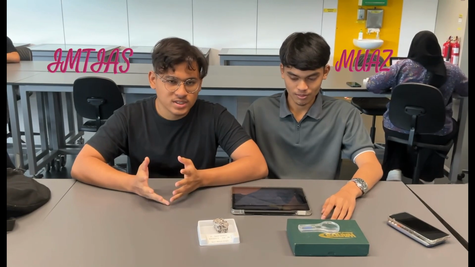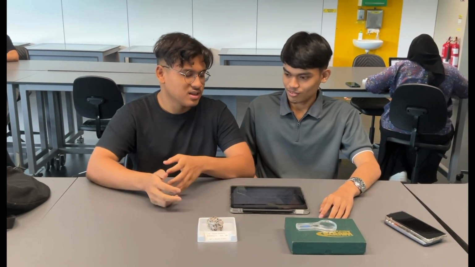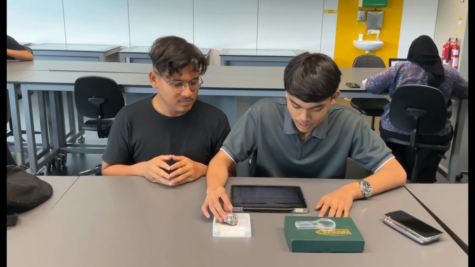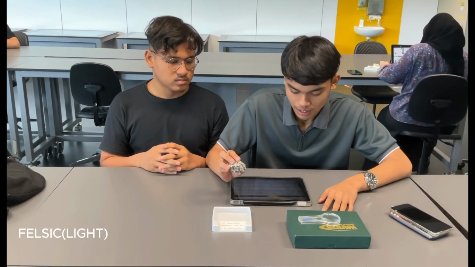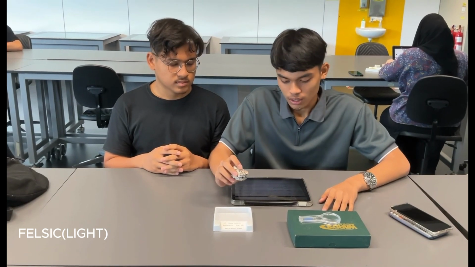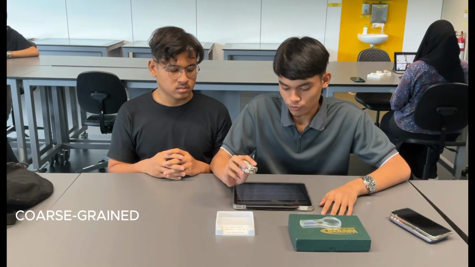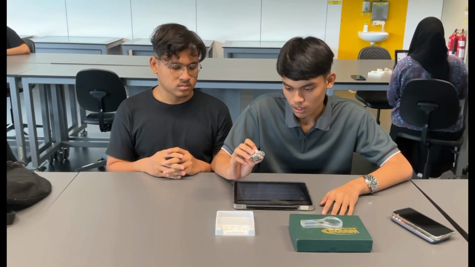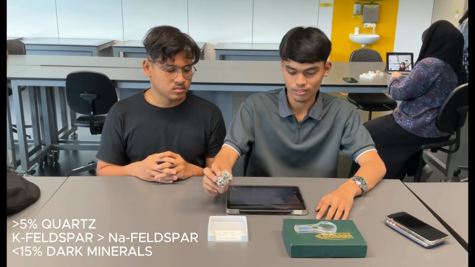Alright, so for our second leg, we will identify the igneous rock. So, yeah, this is the first sample. Okay, so the first one is the color. As we see, the color is light, which is felsic. The texture is coarse grain. And for the mineral composition, why I said it is felsic, because the color is less than 50% dark minerals contained in this igneous rock.